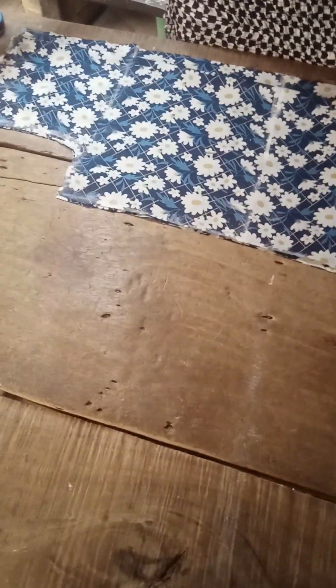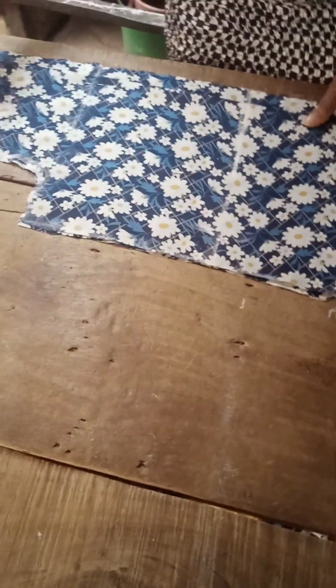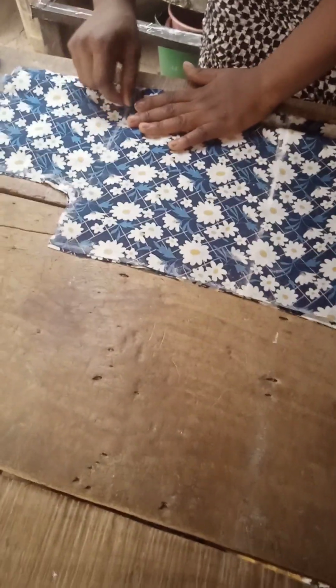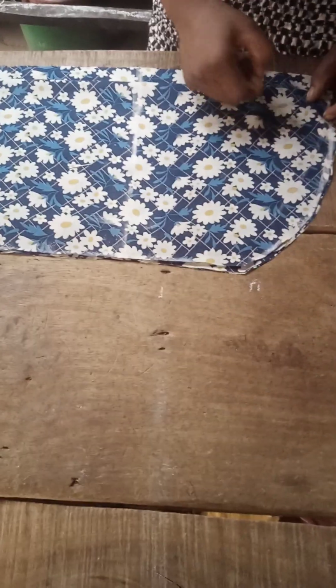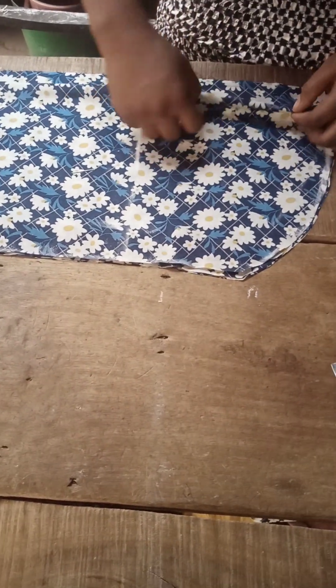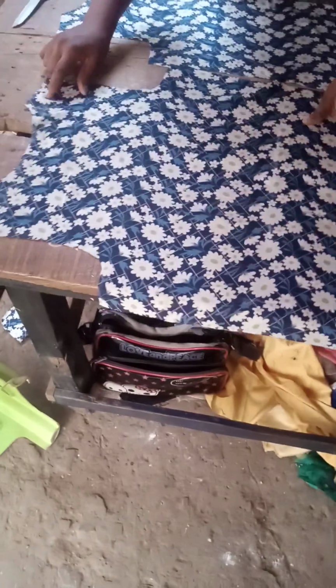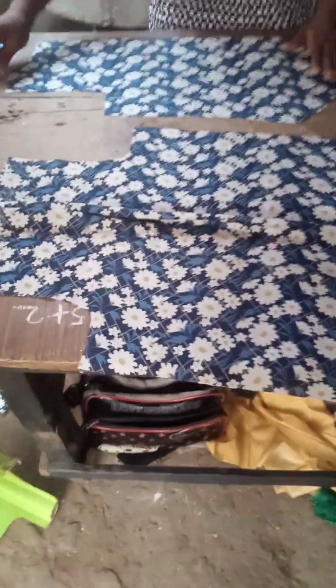Then you will now bring out the front part and the back part, and separate both of them. Then this one is our back. Then this one we'll make the front one.